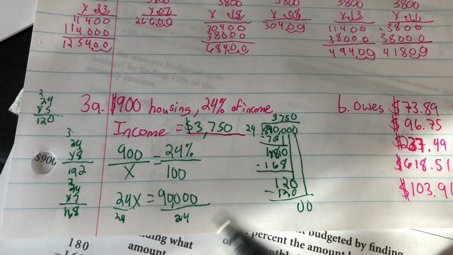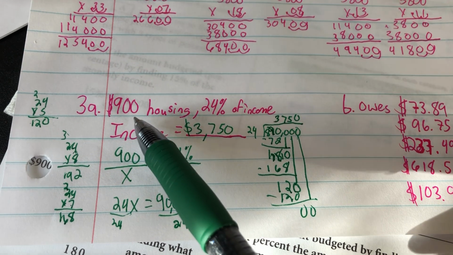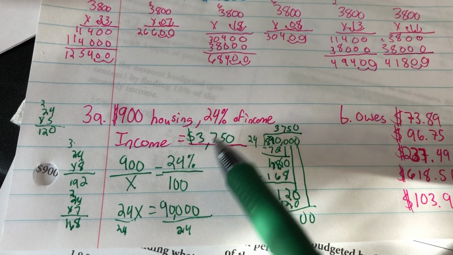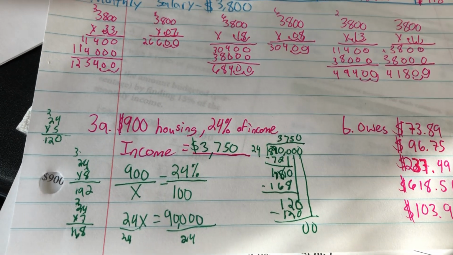Whenever we have something that we know how much money it is, but we don't know the grand total, but we have the percentage, we can set up a proportion like that.